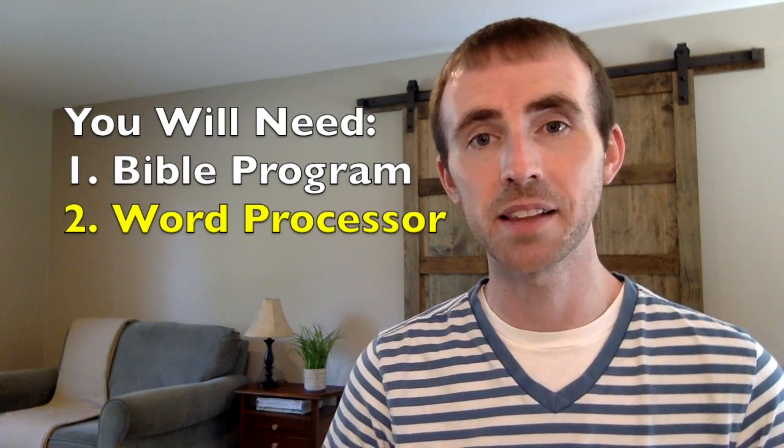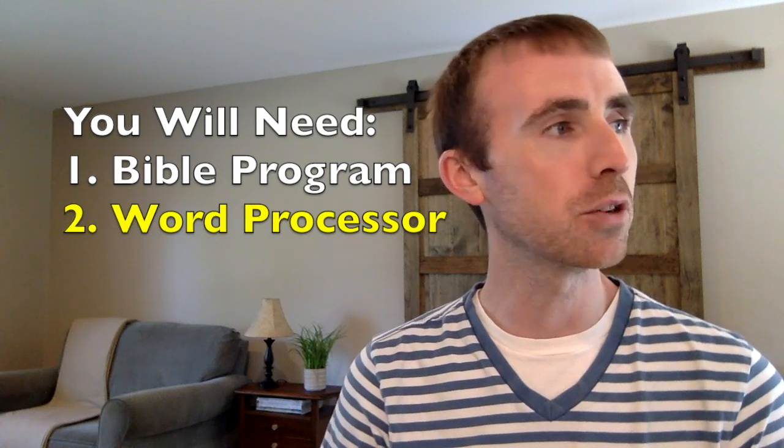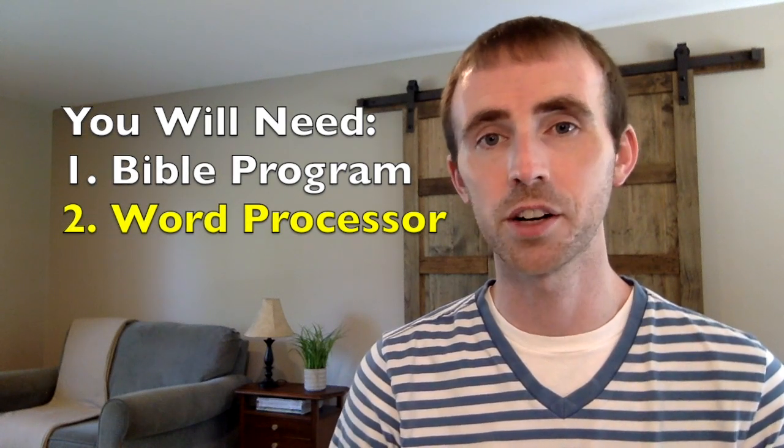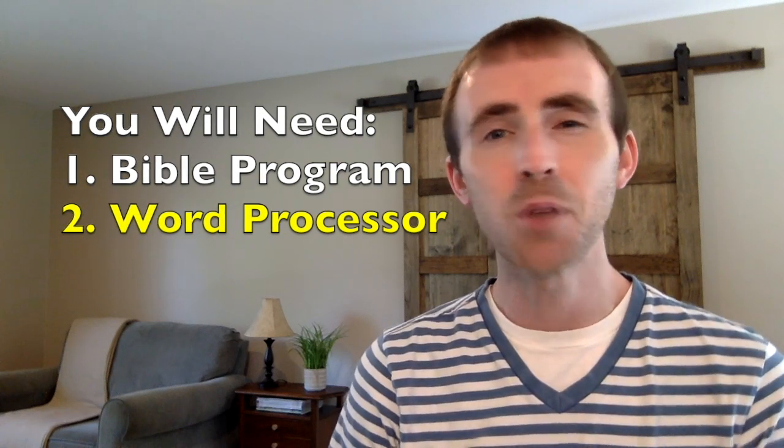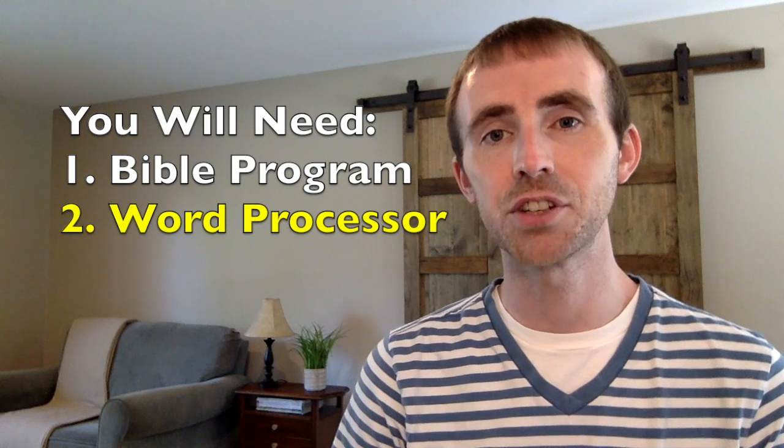The second thing you'll need is some sort of word processor. So something like Microsoft Word, or if you're a Mac user, something like Pages would work great. Now, once you open the text in your Bible program that you want to study, all you're going to do is copy and paste it into your word processor. And from there, you can change the font size, you can play around with the margins, you can adjust the justification settings, but you want to end up with a document that has plenty of room in the margins for note-taking.